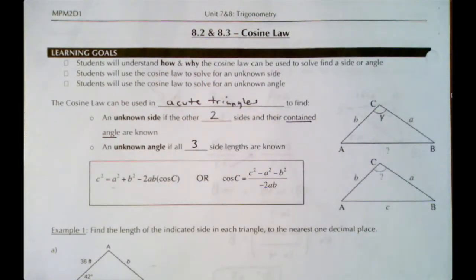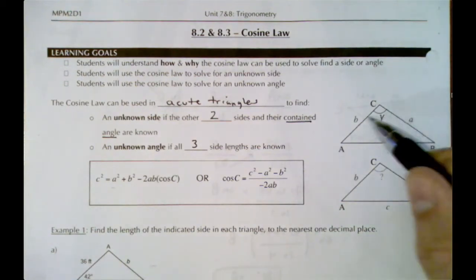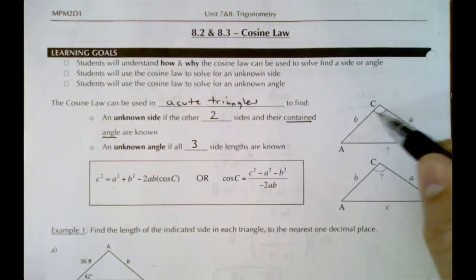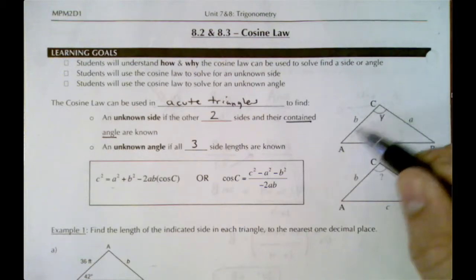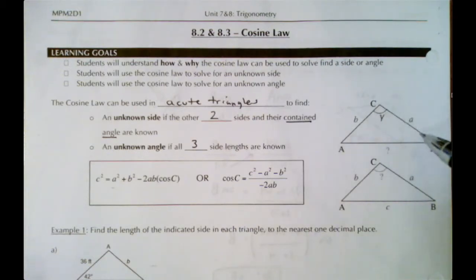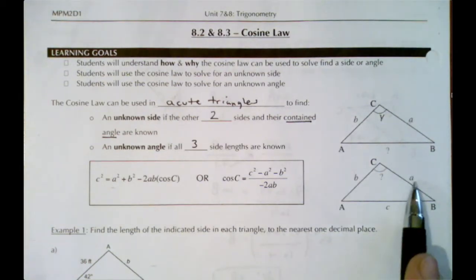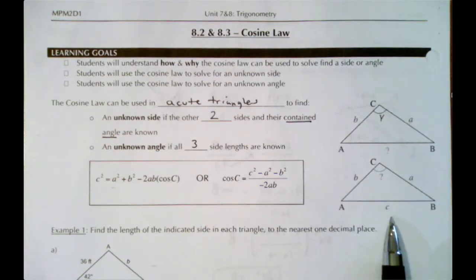So first, the contained angle. Well, a contained angle would look like this. If we knew side A and B, the contained angle would be C, the angle that touches both A and B. Side A and B make an angle, only one, and it's this angle C, which is the contained angle. If you have all three sides, it would just be side A, side B, side C. You could write a cosine law for any of the three angles.